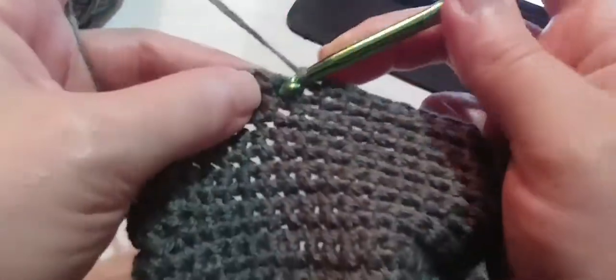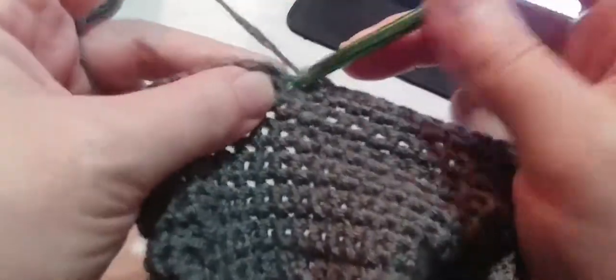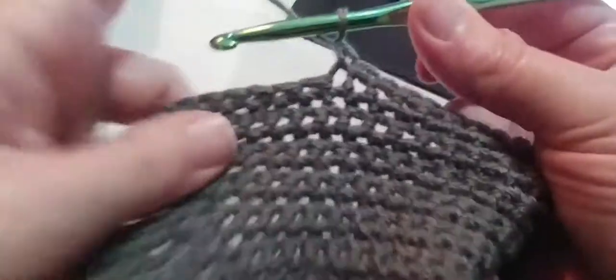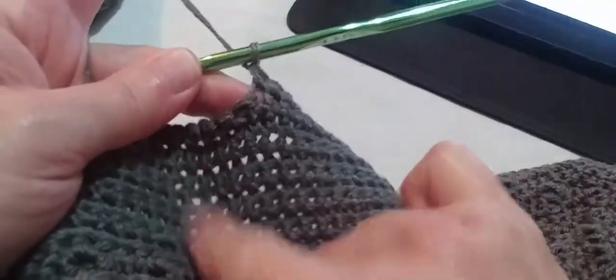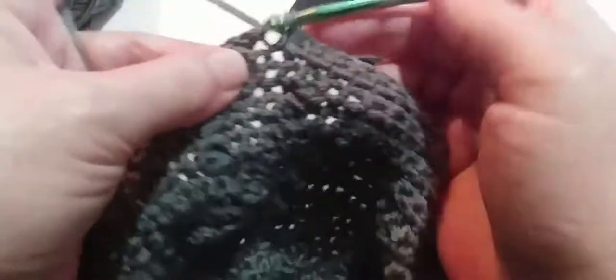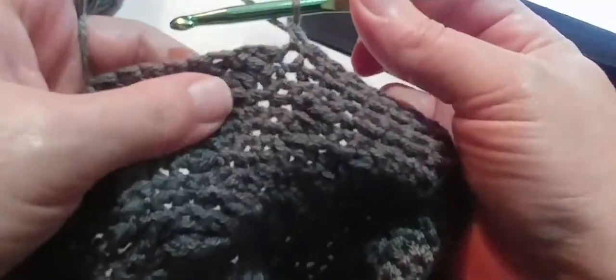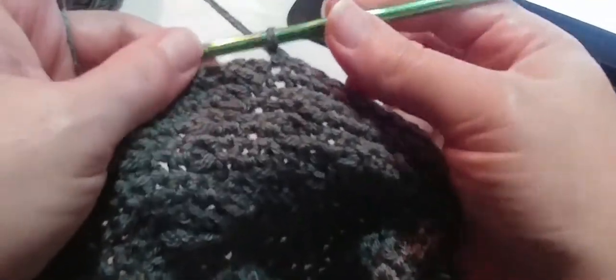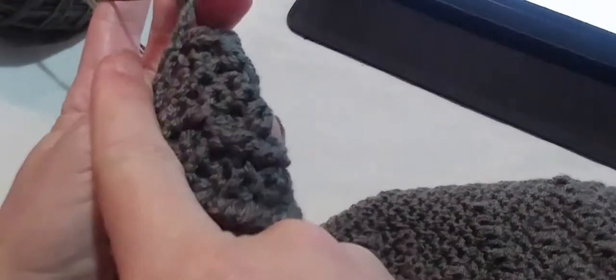1, 2, 3, 4, 5, all the way up to 20, and I will meet you back here at number 20. Okay, and number 20. And now we need to make one back post double crochet around this next post.